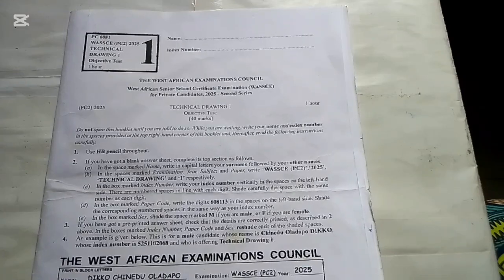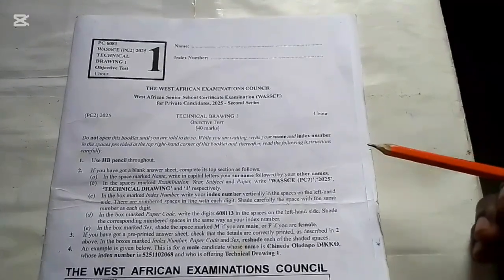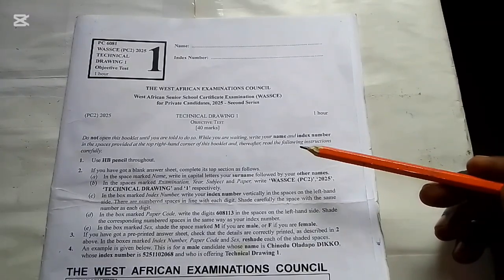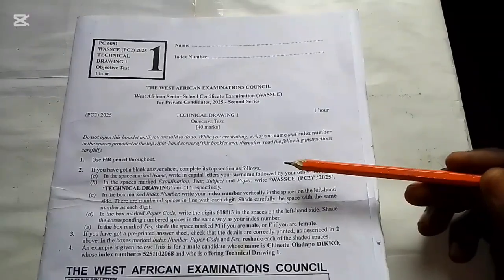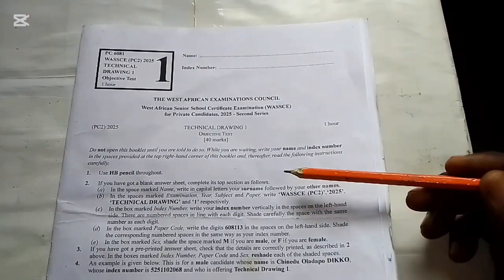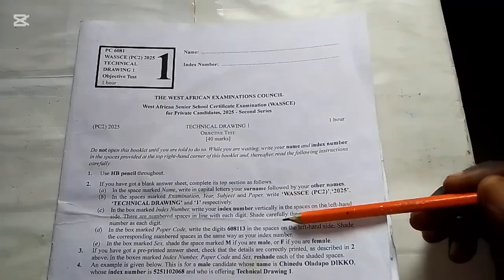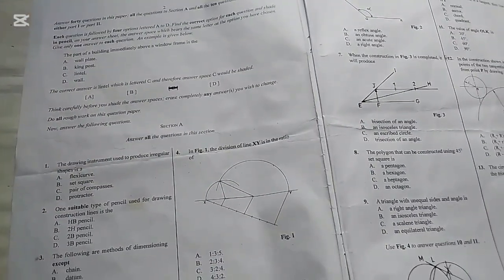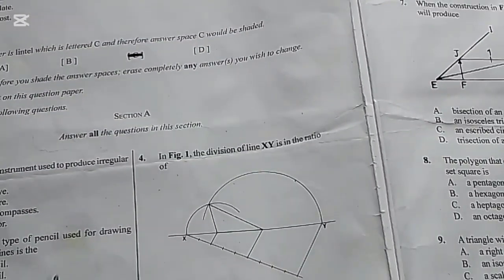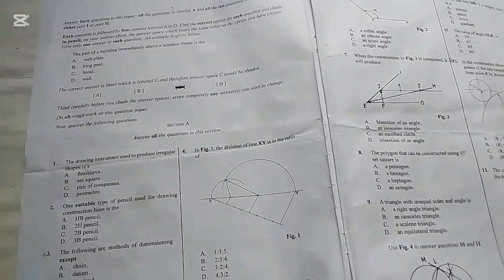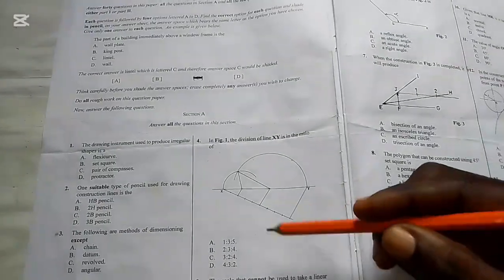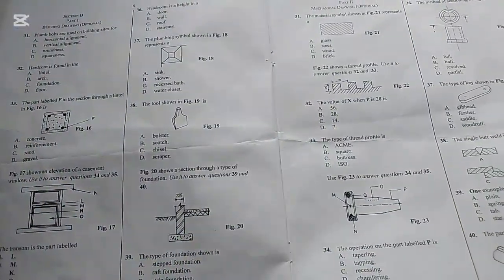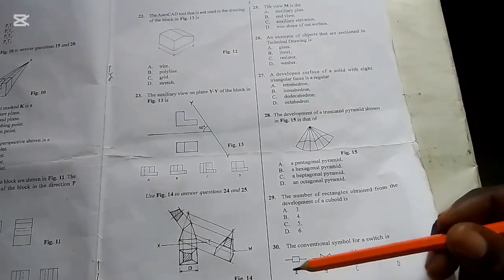Yes, in today's video I'm going to be working on the objective questions for the just concluded November GCE technical drawing exam. This is the objective paper. We have two sections in this paper, section A and section B. This is section A, and in section A we have 30 objective questions, which are compulsory general geometric questions. 30 questions, as you can see here.